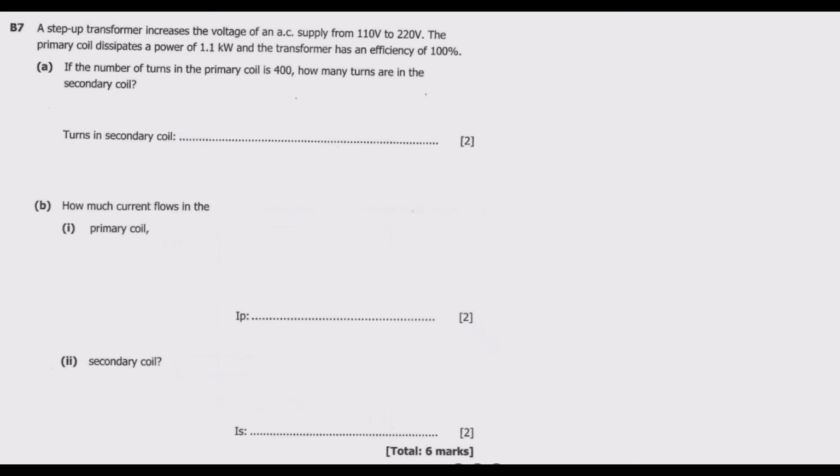If the number of turns in the primary coil is 400, how many turns are in the secondary coil? So in this case, we are being asked to find the number of turns in the secondary coil.